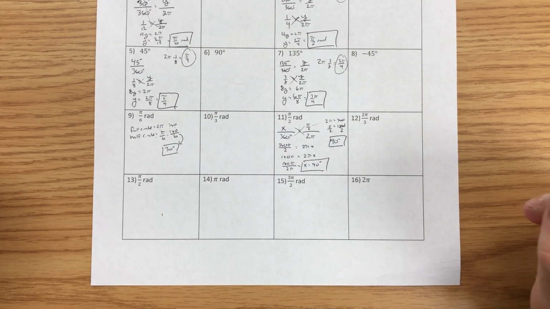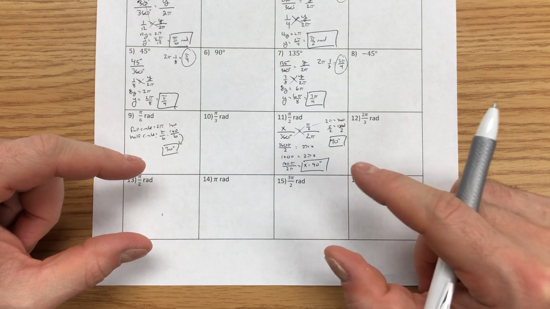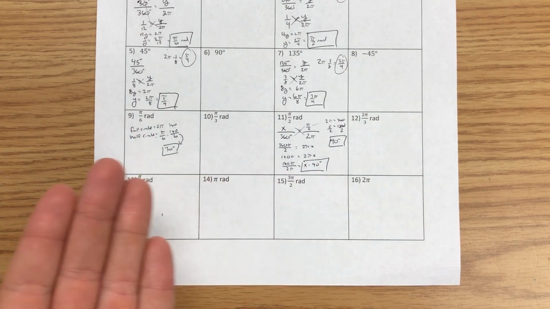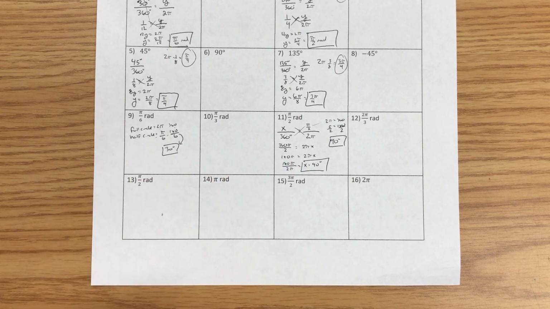So why don't you take a pause, try out number 13 or number 15, see how well you do. Unpause it when you're done. Whichever method you like, if you like algebraic or if you like conceptual, try that method and see if you get the same final answer.